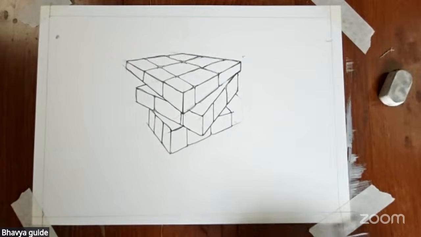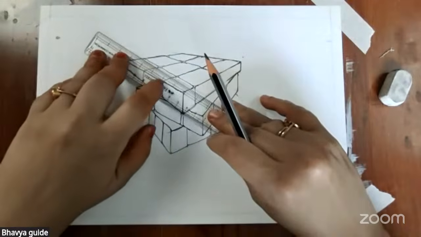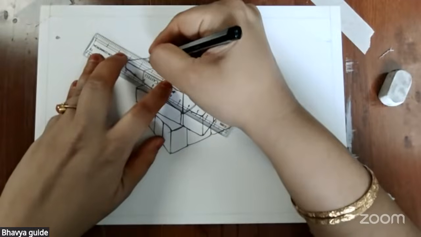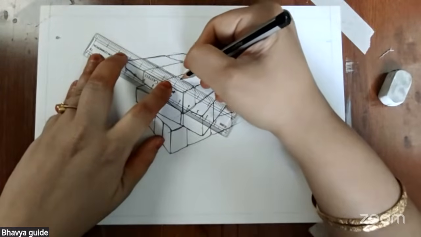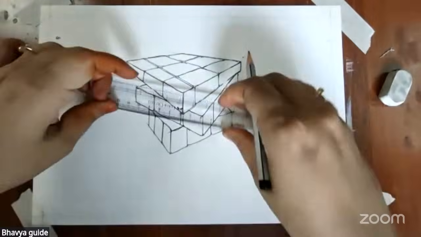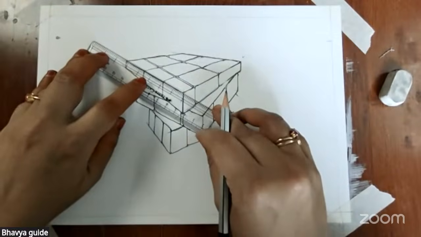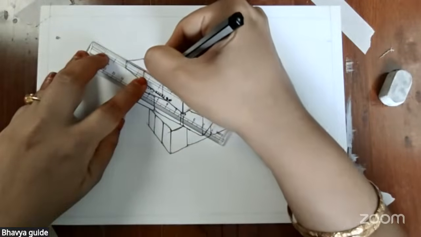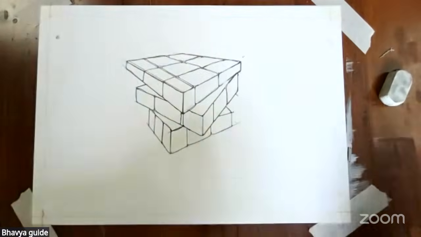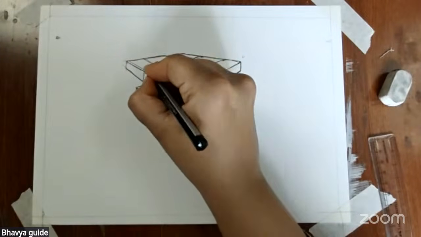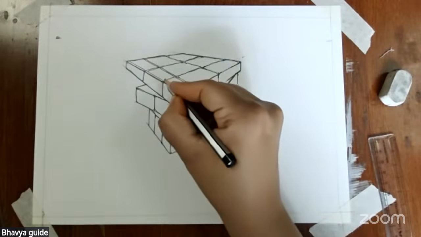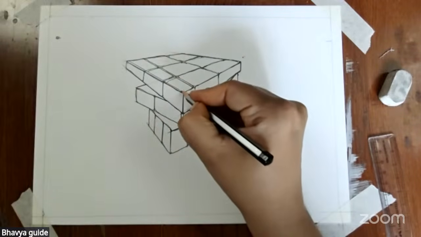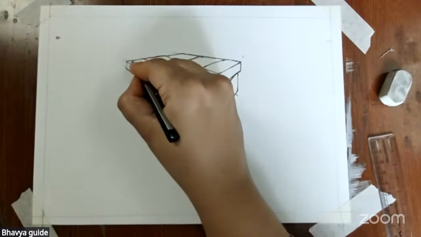Now we'll start drawing the double lines. Lines only one, with the scale. Add a box inside. Inside that only we'll see the colors, right? The rest of the lines will be dark.